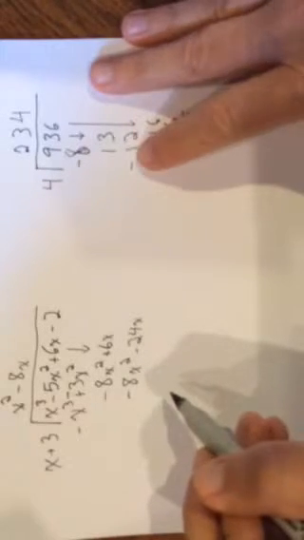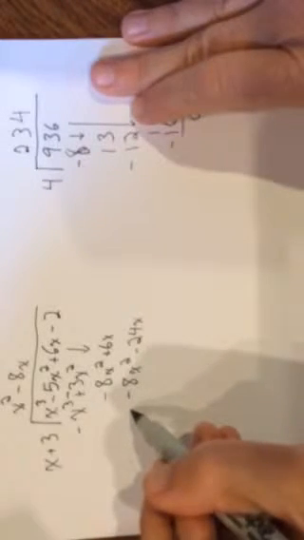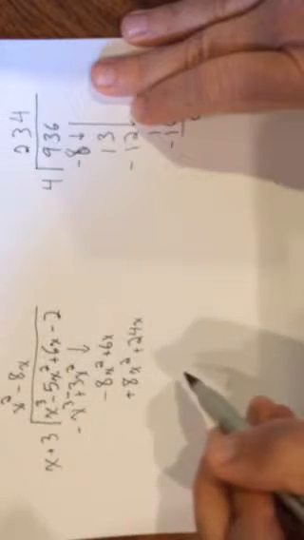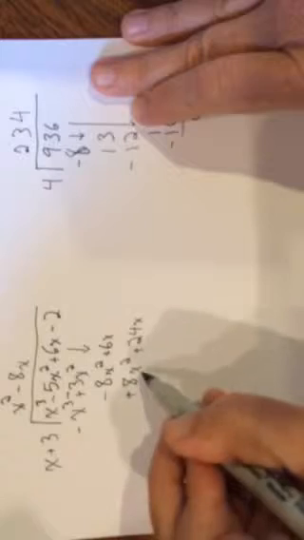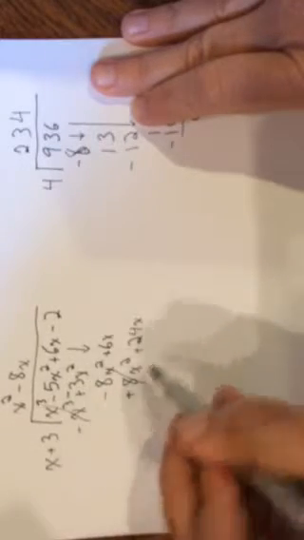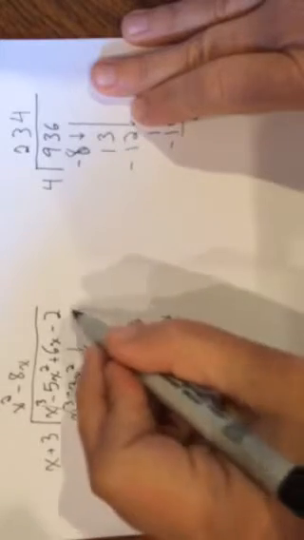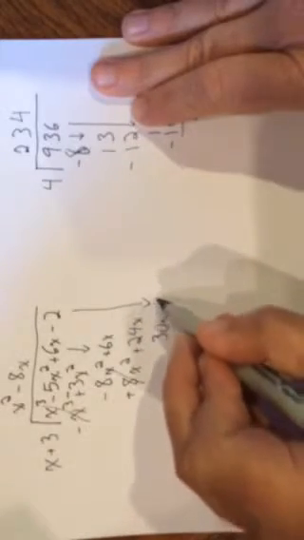Again, now I'm going to subtract. So go ahead, subtract. When I subtract, I'm changing both my signs. So this will be a plus, and that will be a plus. Minus 8x squared plus 8x squared cancel. Plus 6x plus 24x is 30x. And I'm going to bring down my last part.